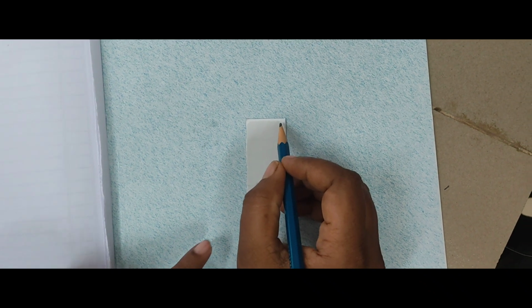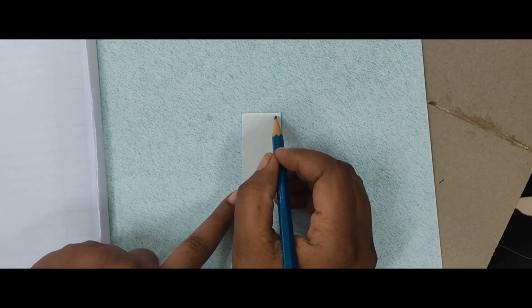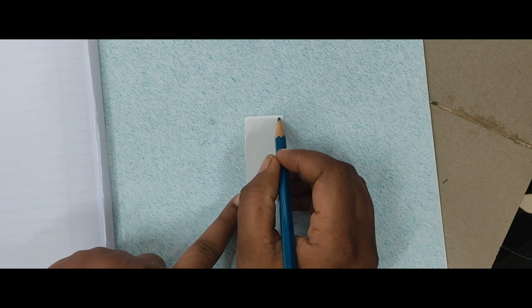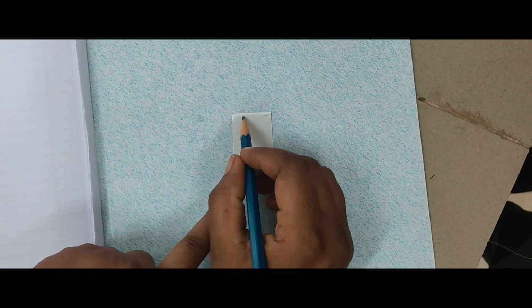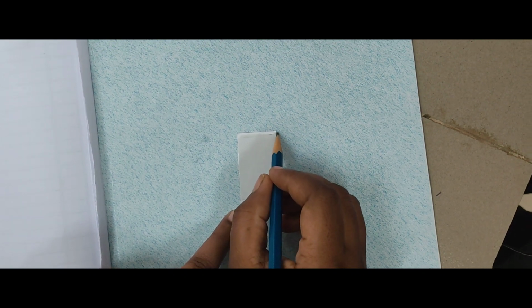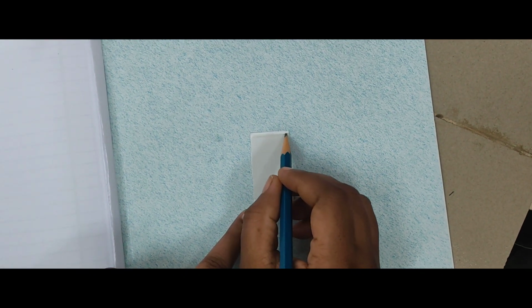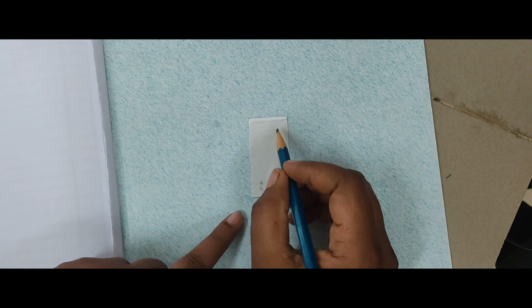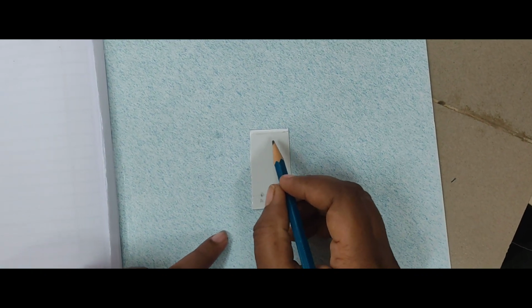After the solvent front reaches that point, remove the plate from the beaker and again draw a horizontal line at the top of the plate indicating the solvent front.